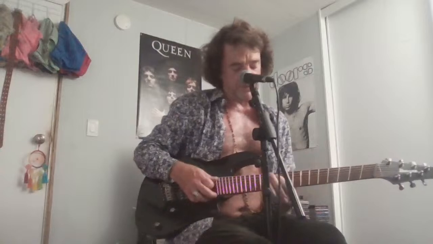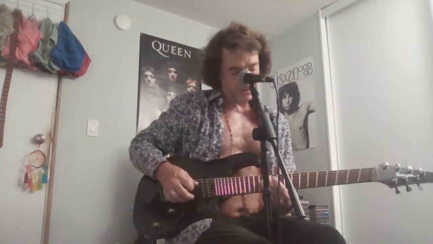Moving that down to the 7th fret of the D of the A string would give me, if I play the same pattern, the same fingering would give me an E dominant 9th chord.